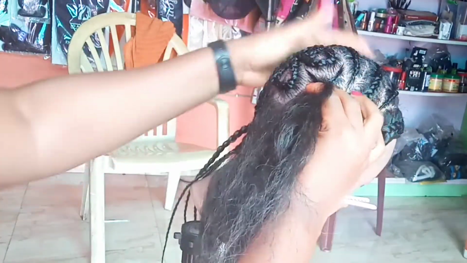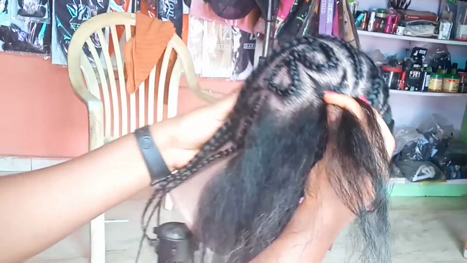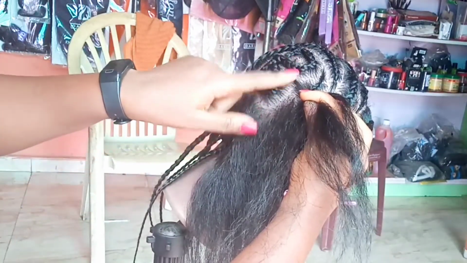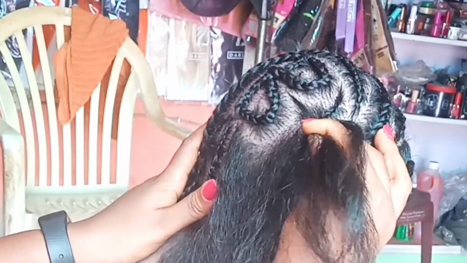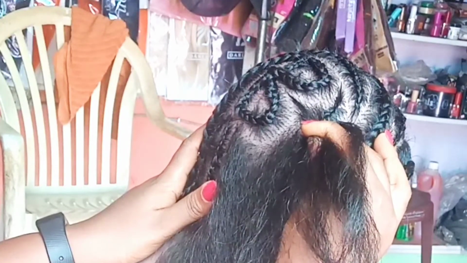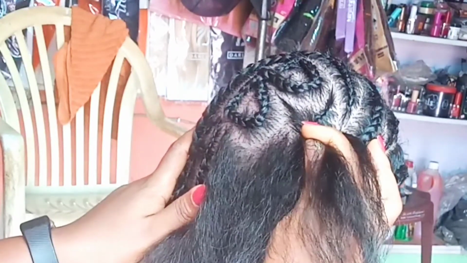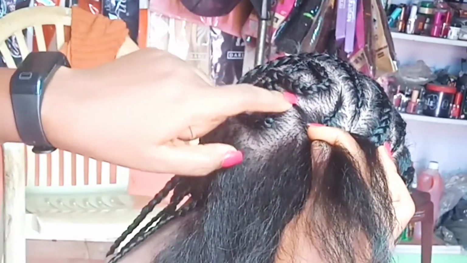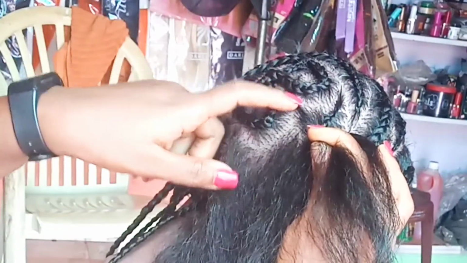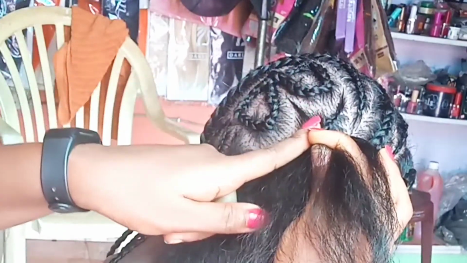But when you have hair remaining like this, when braiding it into the rest of your hair, be mindful of when you should add the hair to make sure it is going straight away from your design.